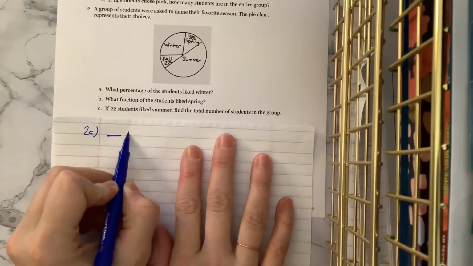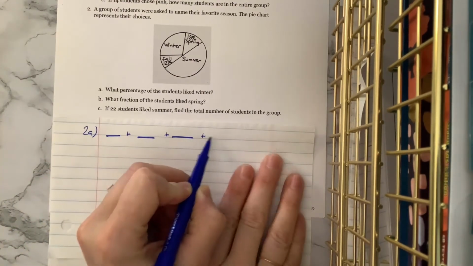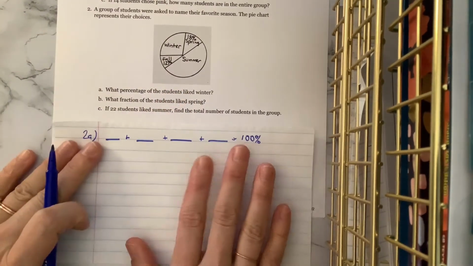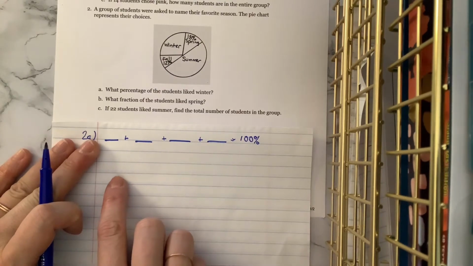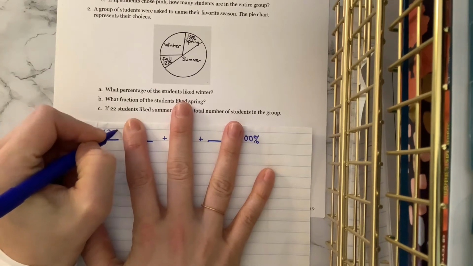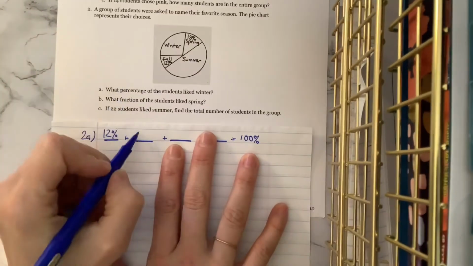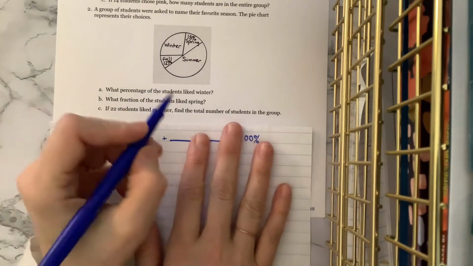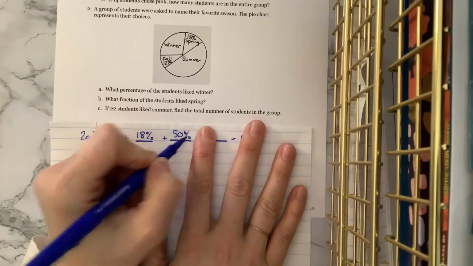So as before, we have 4 chunks or 4 slices of the pie, and we know that the whole thing should add up to 100%. So now we want to fill in with our known percentages. So fall, we're told, is 12%. Spring, we're told, is 18%. And then it looks like we have 2 unknowns, except we want to remember that summer is a straight line, and that tells us that it makes up 50%.